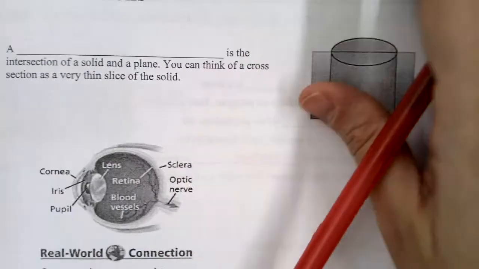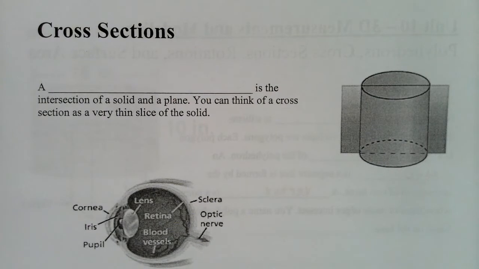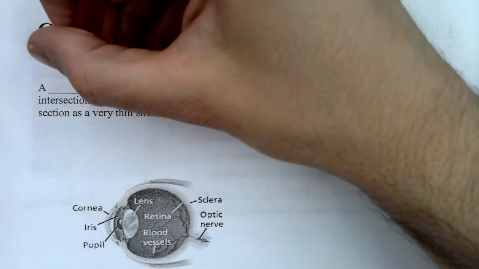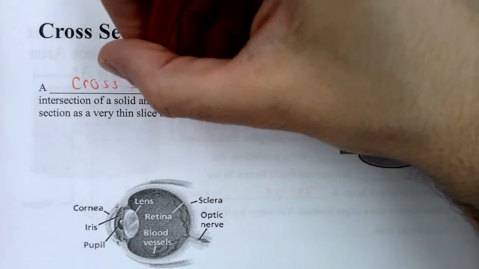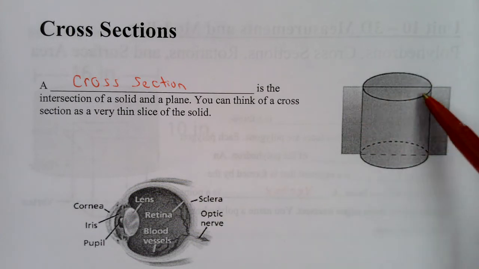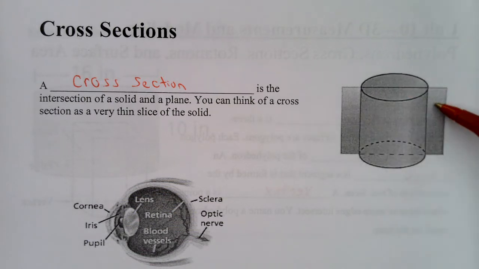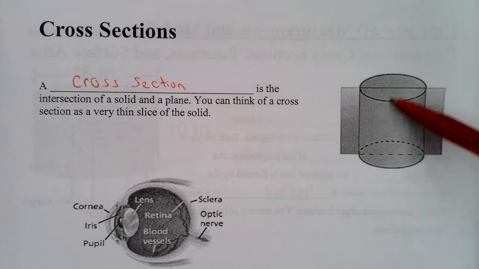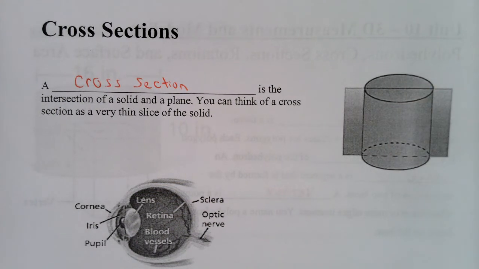Now we're going to talk about cross sections. A cross section is the intersection of a solid and a plane. You can think of a cross section as a very thin slice of the solid. So for example, this is a cylinder and this is a prism. Again, this is a cylinder and this is a plane. So you have a cylinder and a plane, wherever they intersect is called a cross section.